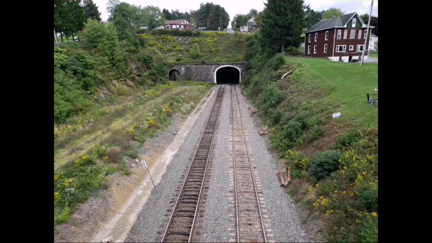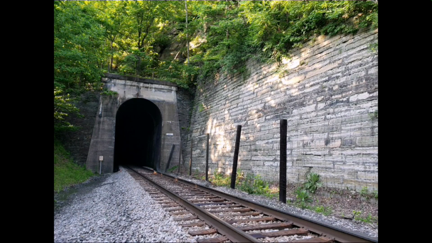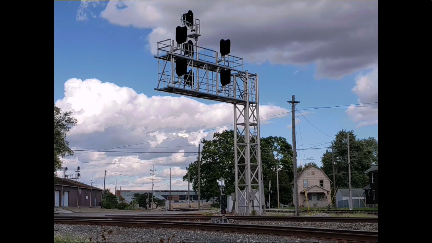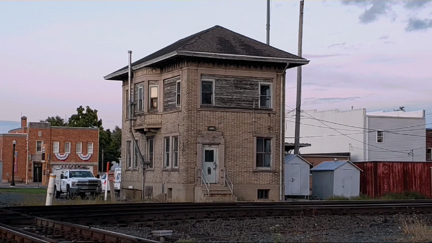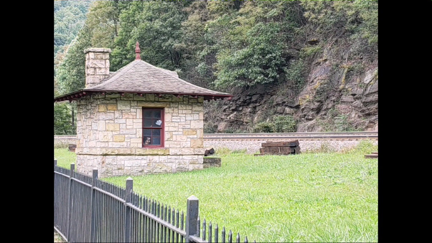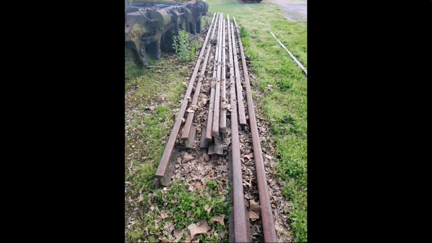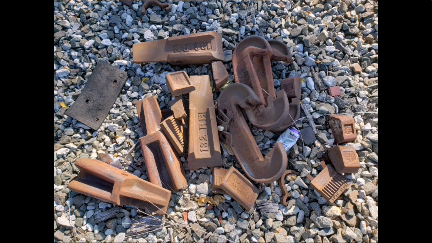And lastly, let's not forget about tunnels, signs, signals. You can find too many types to list. Structures, you know, houses, switching booths, wells, it doesn't matter. Just any kind of trackside structure. And lastly, don't forget about your trackside debris. Too much of that too.